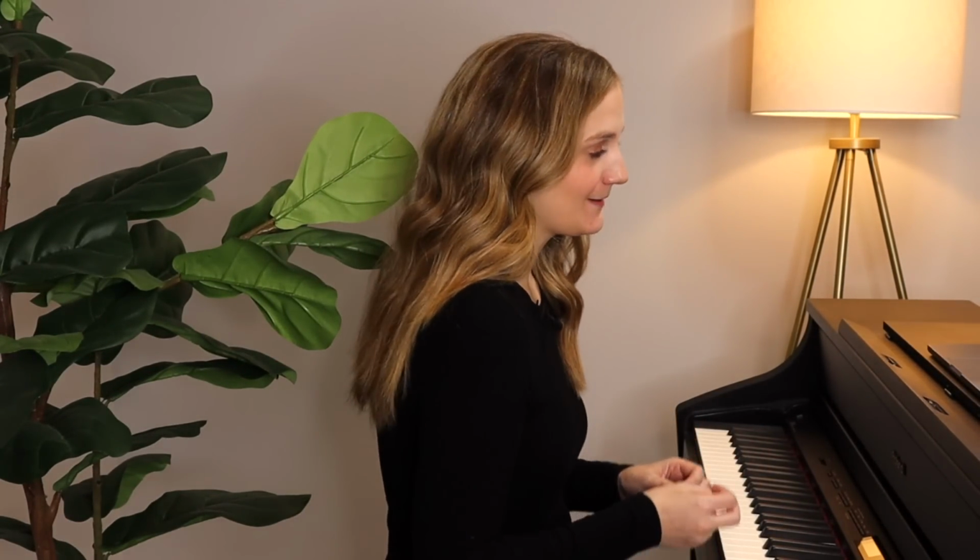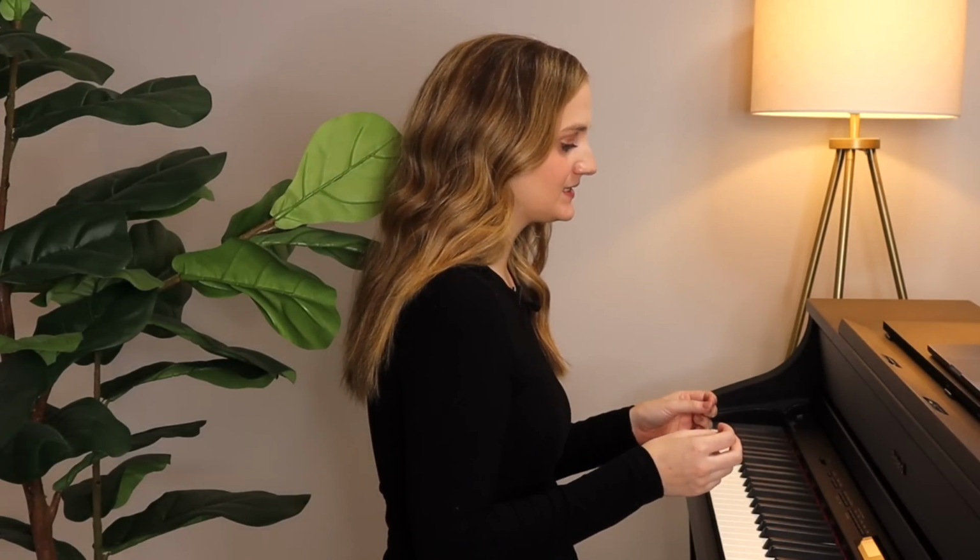So here's what I do with the circle of fifths. Let's say I want to practice all of the major chords in the whole world. I'm going to play through all of the major chords by going through the circle of fifths in order.